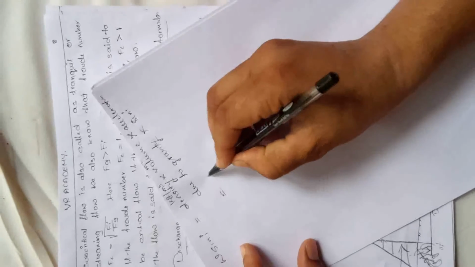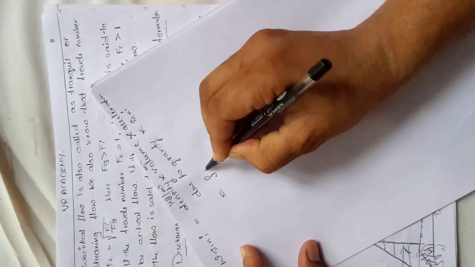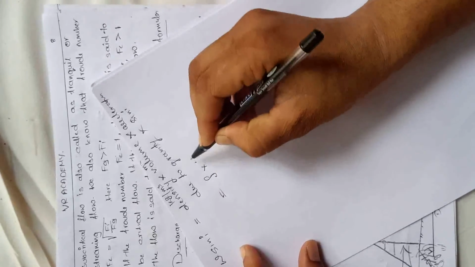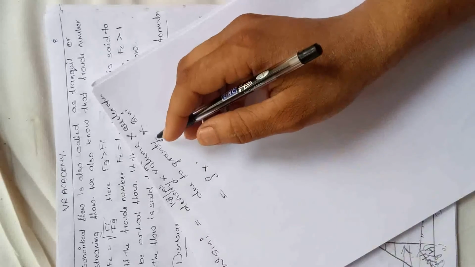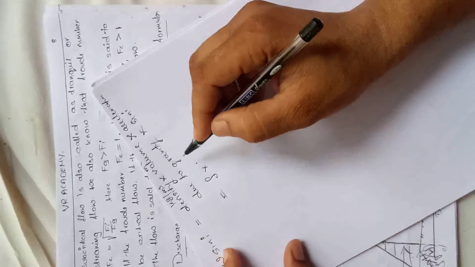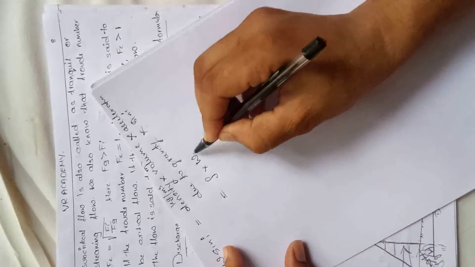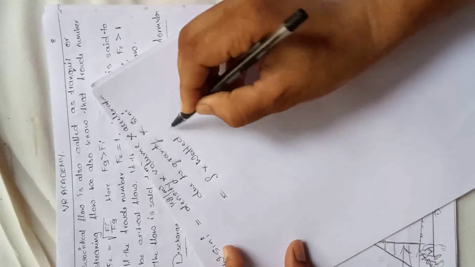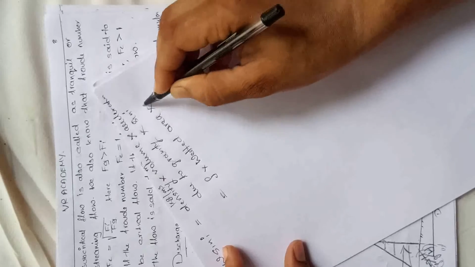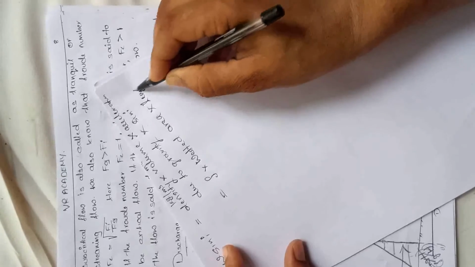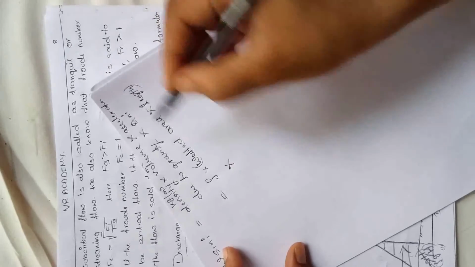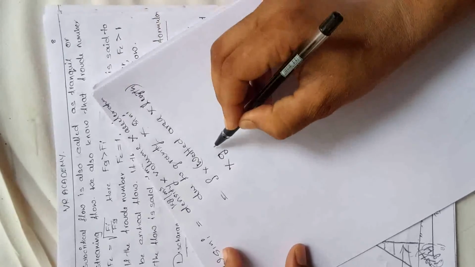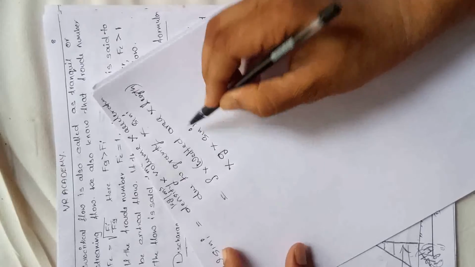Density is rho. Rho into volume: how to find the volume? Volume is wetted area into length.